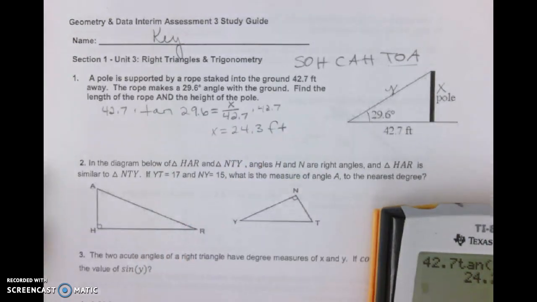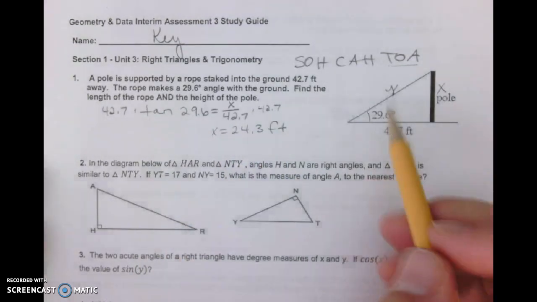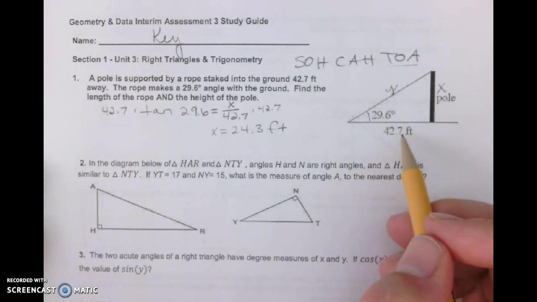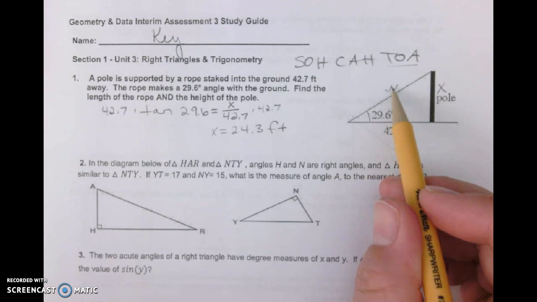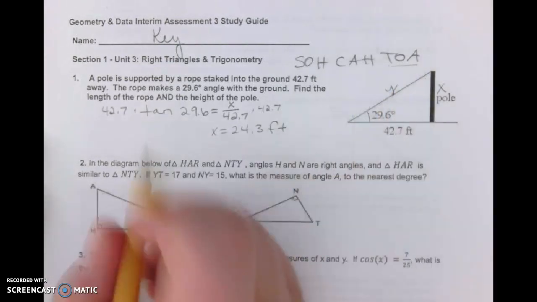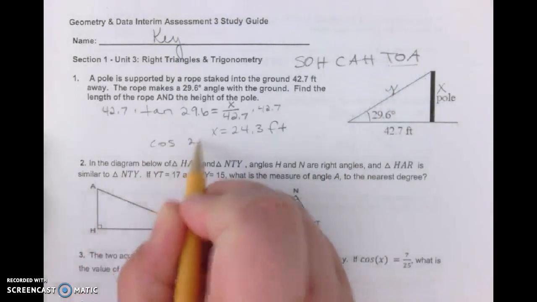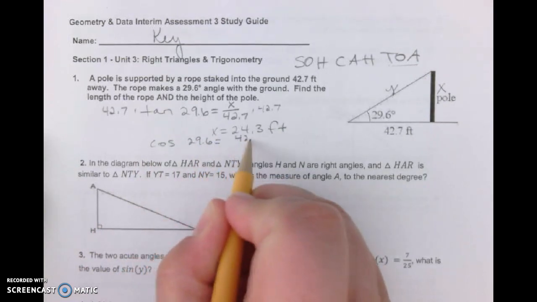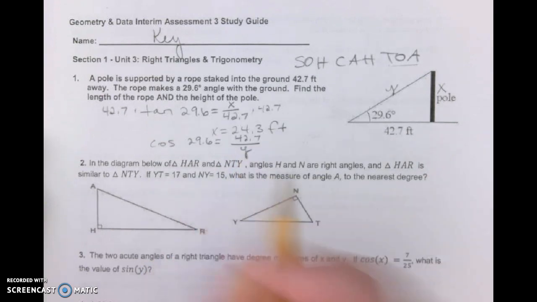Okay, if I want to solve for the length of the rope, I called that y. In relation to the angle given, that's the hypotenuse. I have the adjacent and I need the hypotenuse, so I'm going to use cosine. So cosine of 29.6 equals the adjacent, which is 42.7, over the hypotenuse.